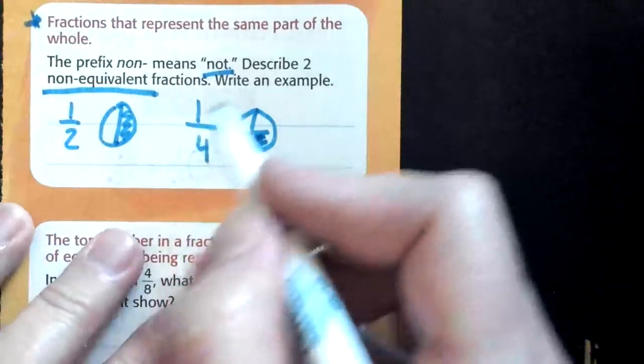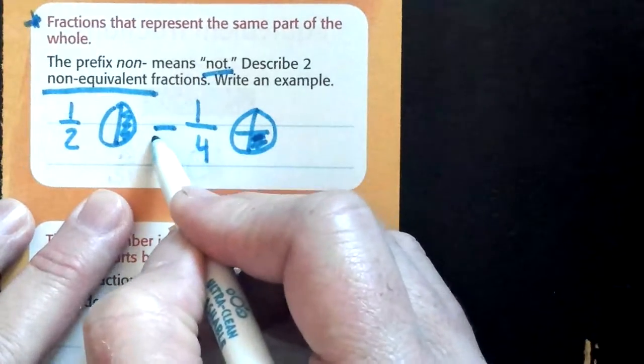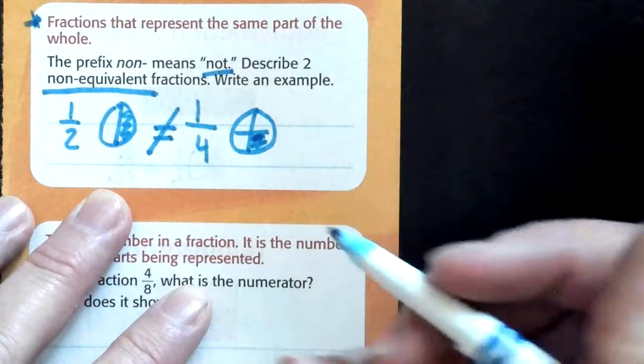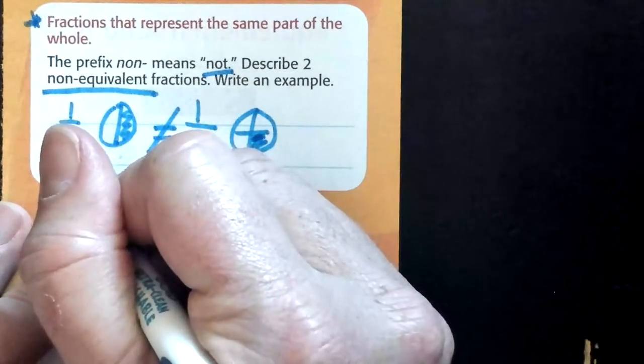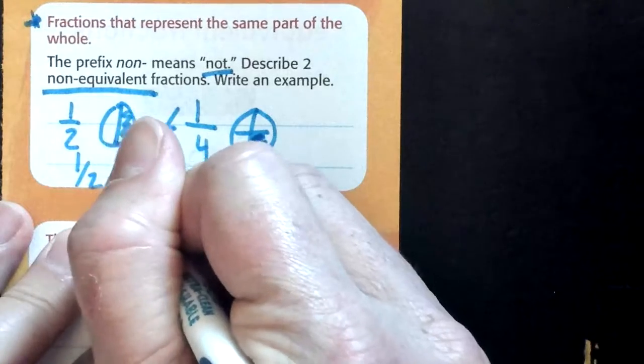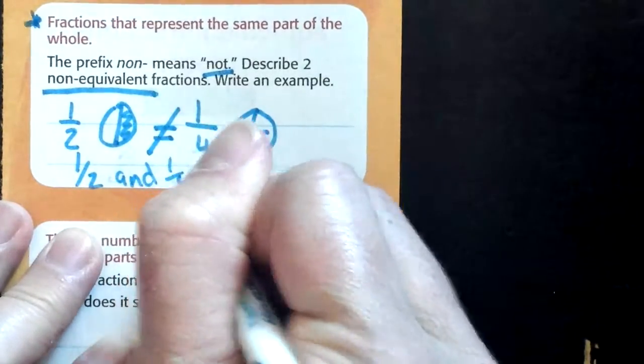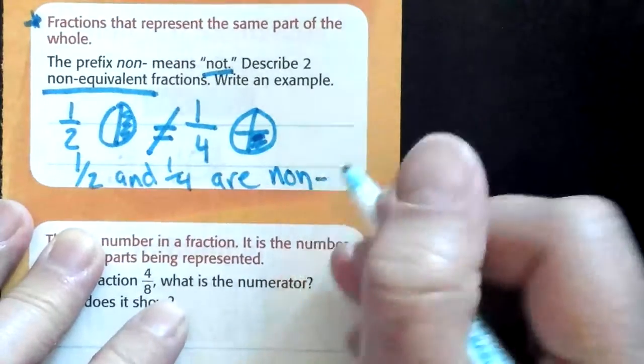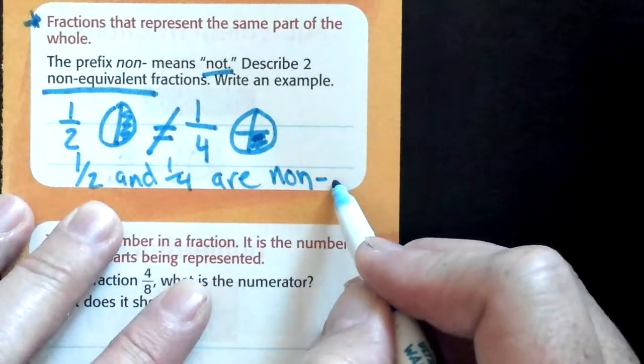They are not. The way we show that is an equal sign with a slash, and that's the secret code for not. You can also just write that 1/2 and 1/4 are non-equivalent or not equal.